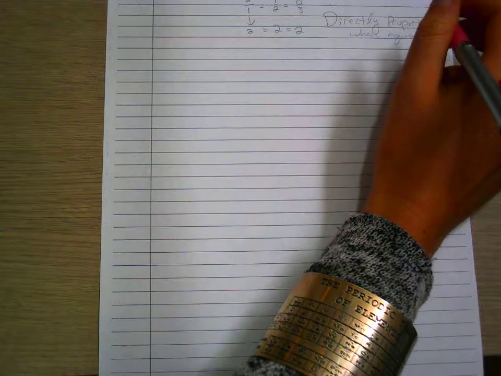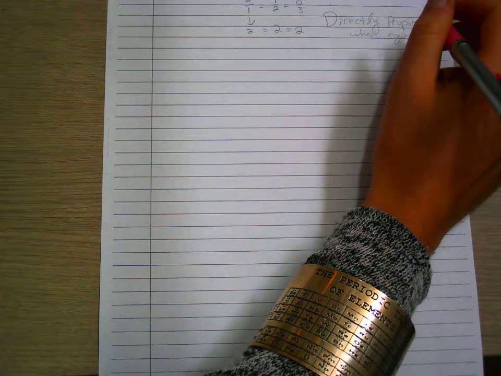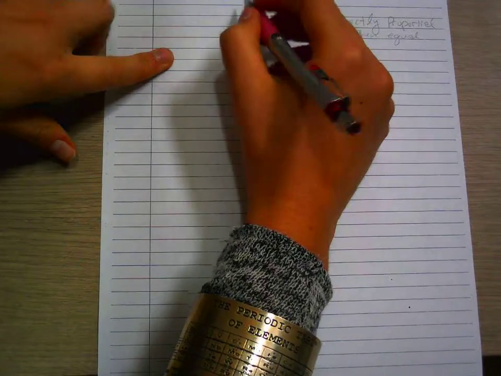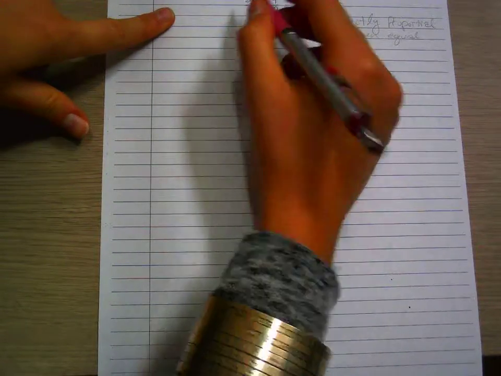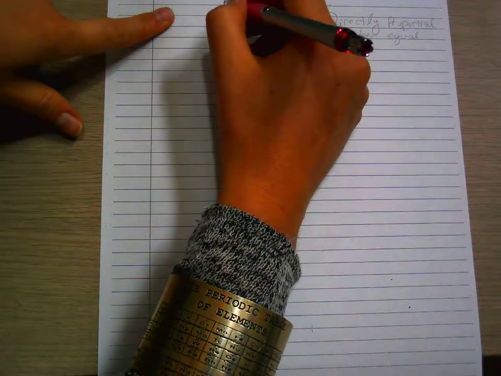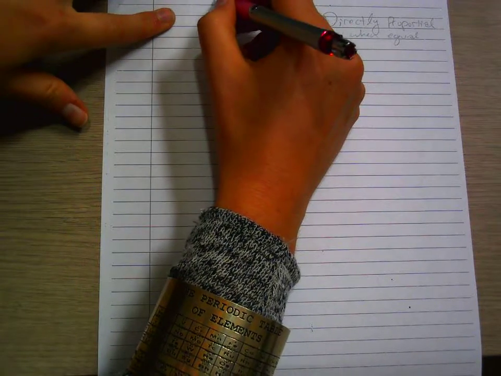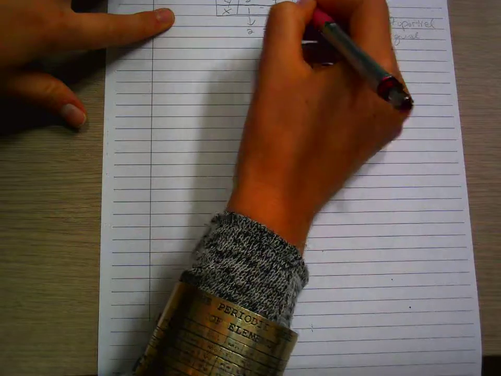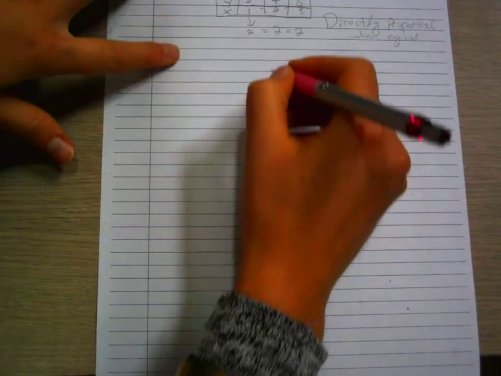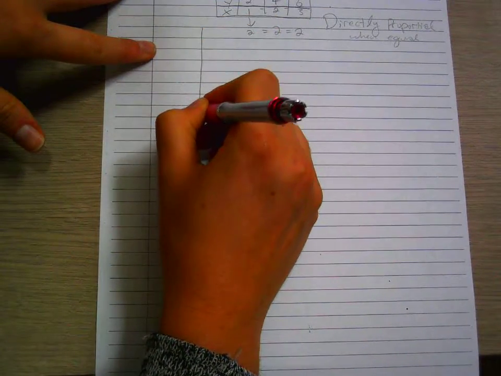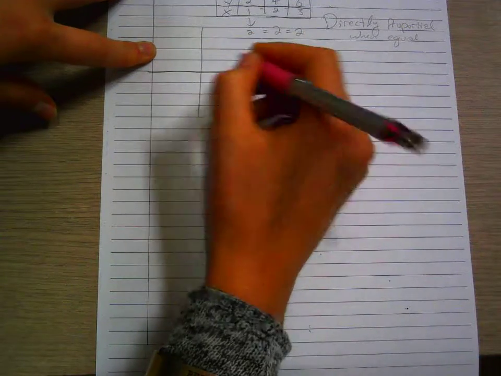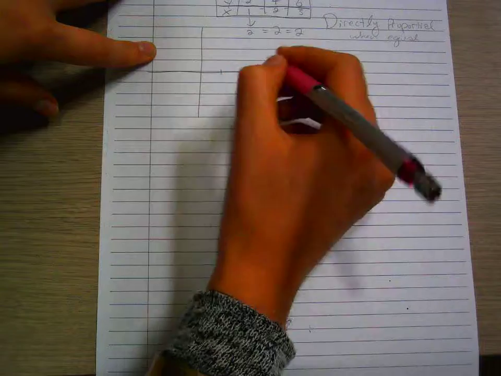So if we take these points, and the tops we have as y, and the bottoms we have as x's, and we turn this into a little chart, so to say, we can graph it. So now on a graph, kind of like the graph I just showed you, for every one that we go 1, 2, and 3, up we go 1, 2, and 3. So 1 goes up 2.